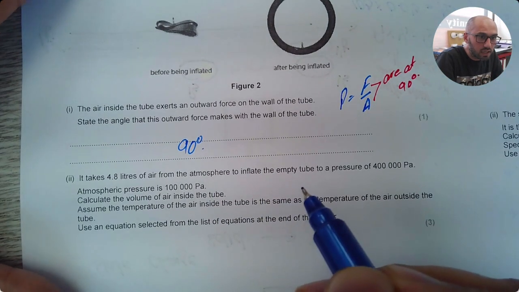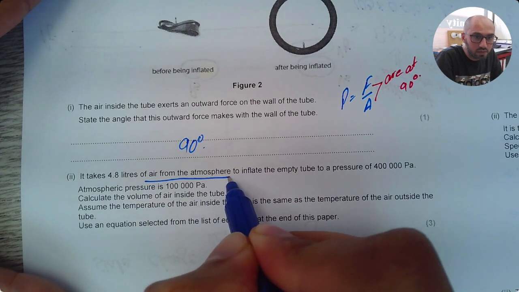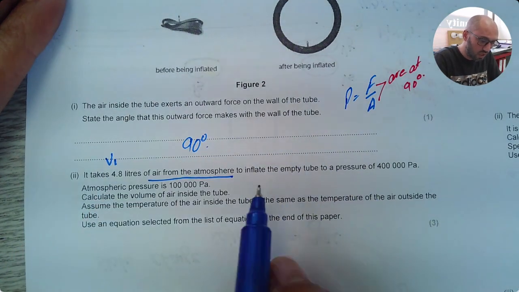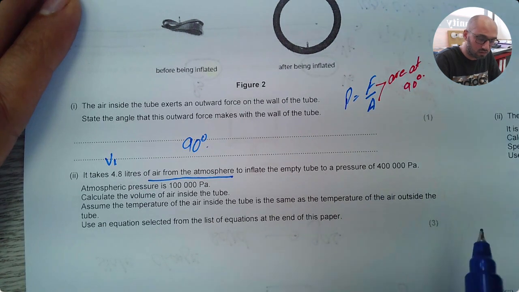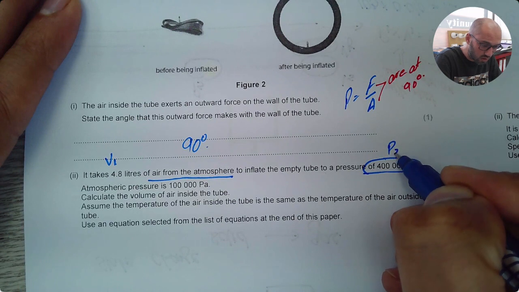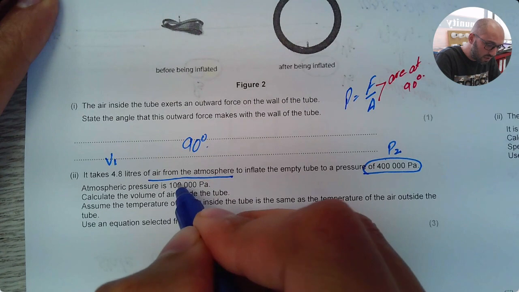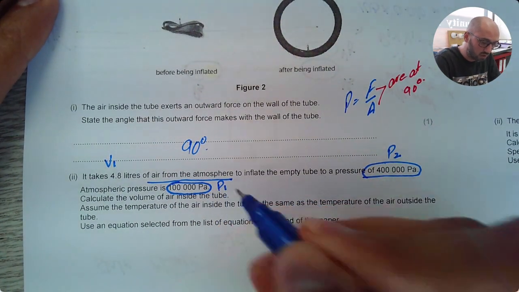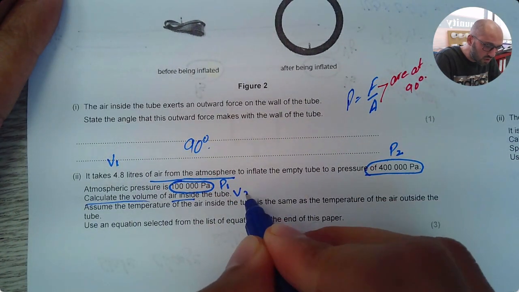Next part says it takes 4.8 liters of air from the atmosphere to inflate the empty tube to a pressure of 400,000 pascals. From the atmosphere means this is my location 1, so this will be my V1. To a pressure of, this means this is my final pressure, so I'll call it P2. The atmospheric pressure is 100,000 pascals. Atmospheric pressure means this is the pressure outside the tube, so this will be my P1. Calculate the volume of air inside the tube. This means V2 is not known.